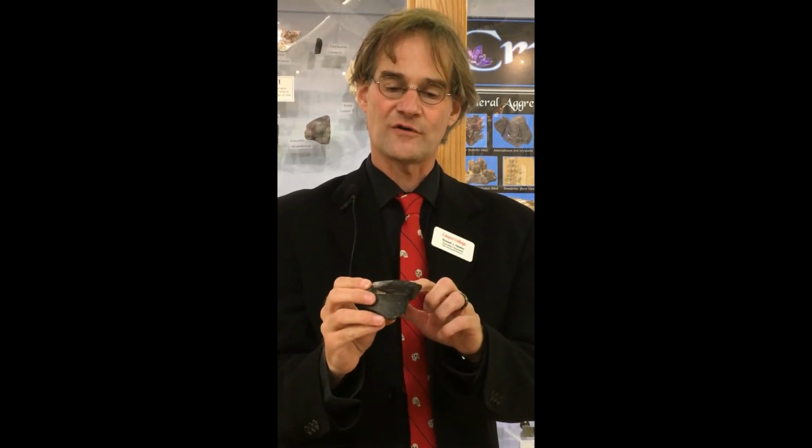Now, another kind of fracture that's quite important is exemplified in this stuff. Do you know what this is? Can you tell? Anybody? Yeah, those of you who are saying obsidian are correct. And it's a good example of the conchoidal fracture.